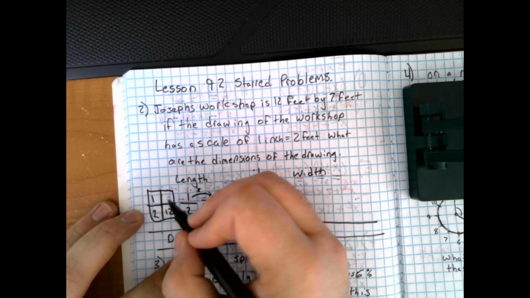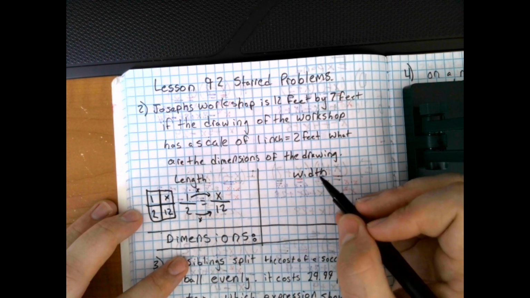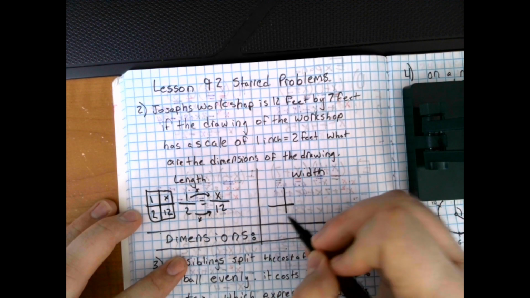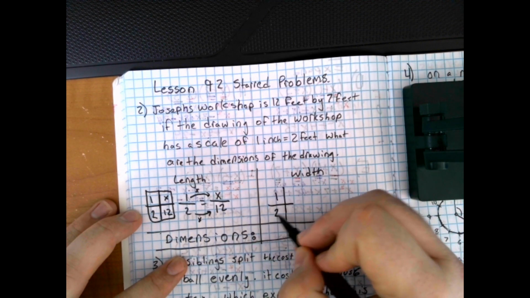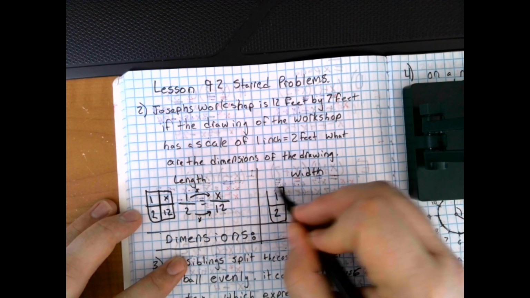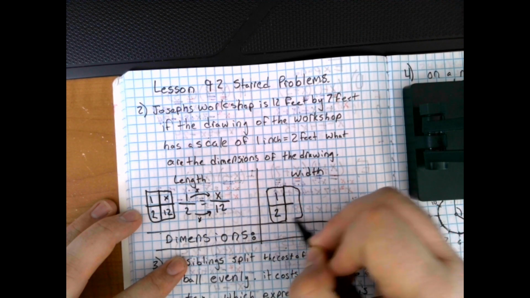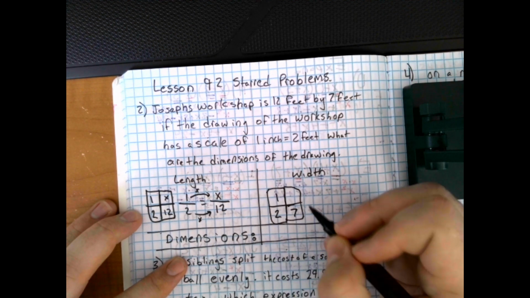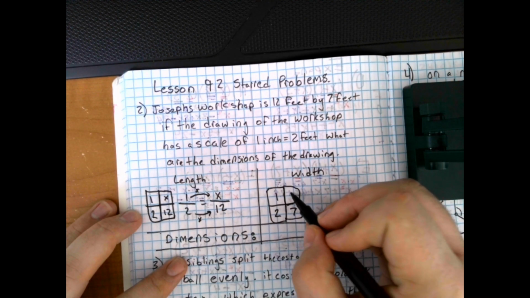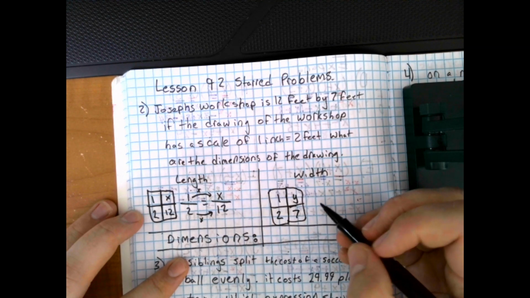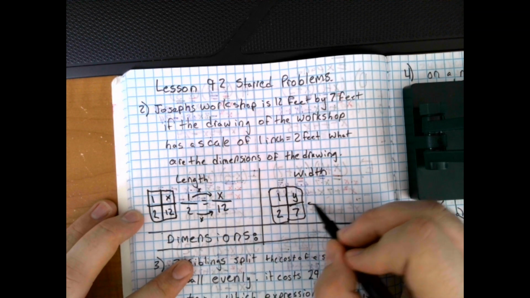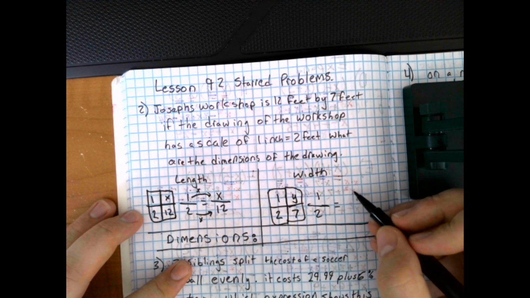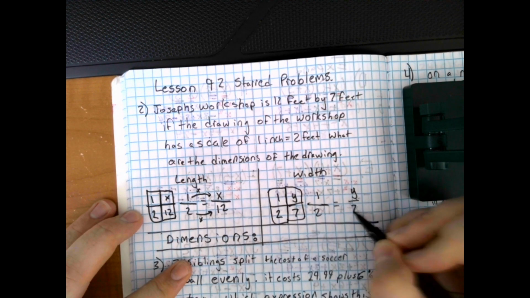Now, on this side of things, we're going to need the width of the drawing. We're going to make the same table. 1 and 2, these are our scale. We are given that it is 7 feet, and here we are looking for, let's call this one y. Now, when we set up this ratio, we're going to have 1 over 2 equals y over 7.